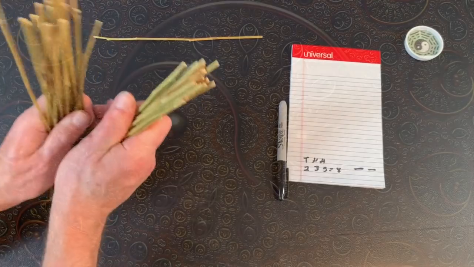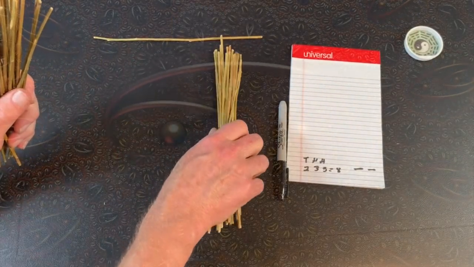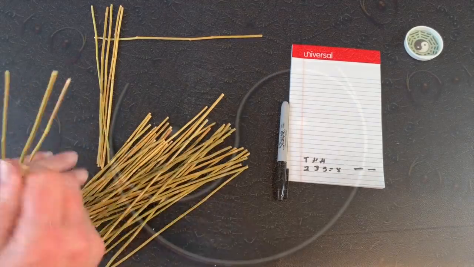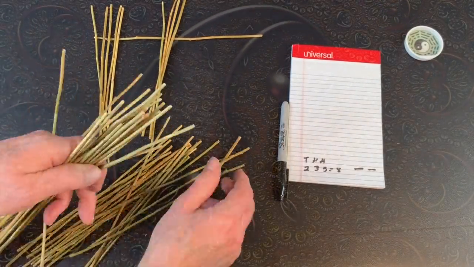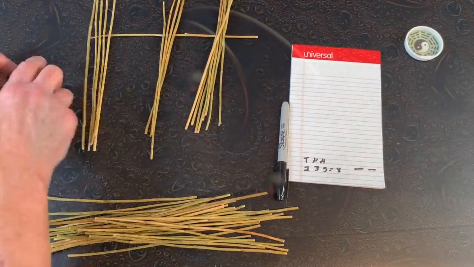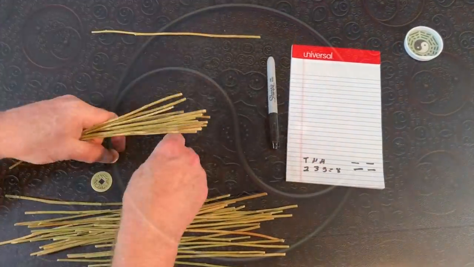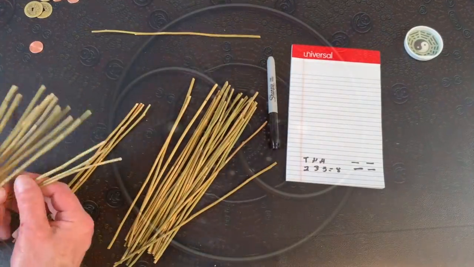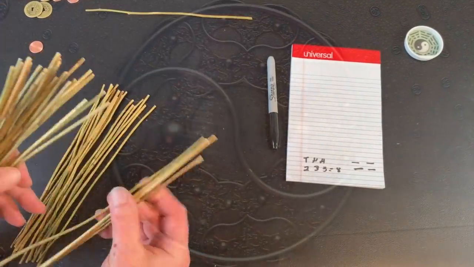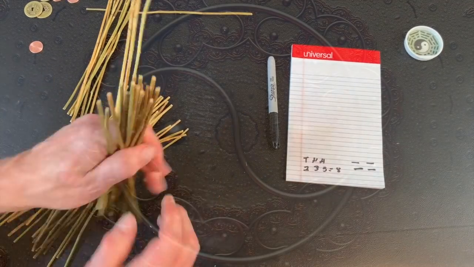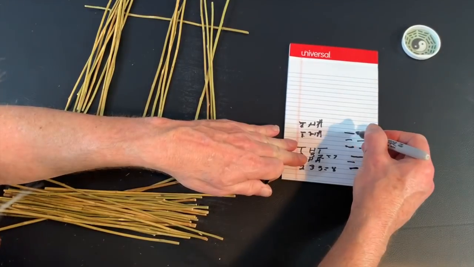The reason I prefer to use Yarrow stalks is because it slows me down. And when I'm not doing a video, I'm meditating while I do it on the question that I asked. So the first time you do this, it'll take about 20 minutes. But after a while, you'll get faster. It'll be automatic.